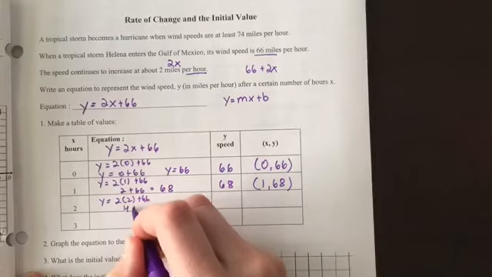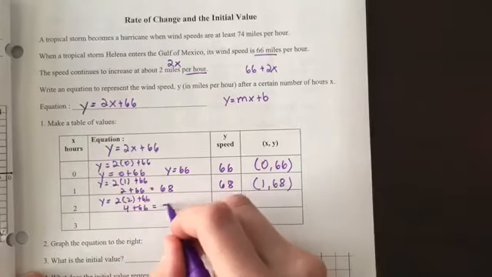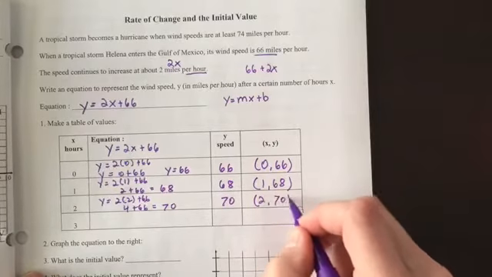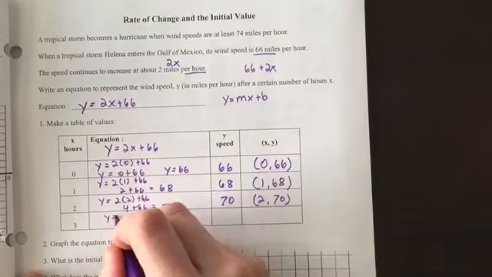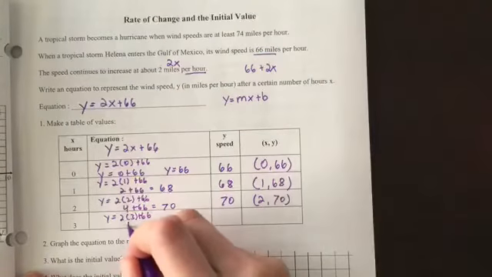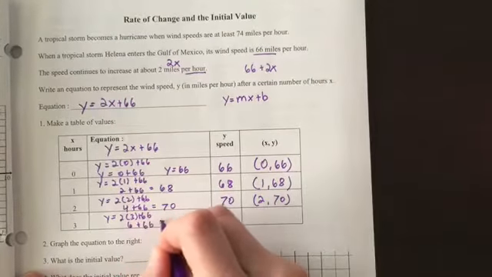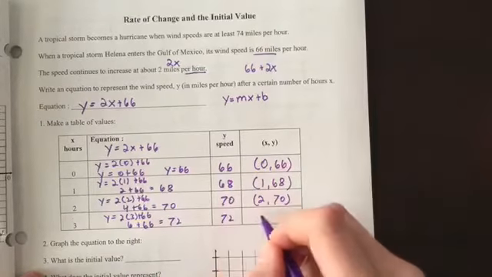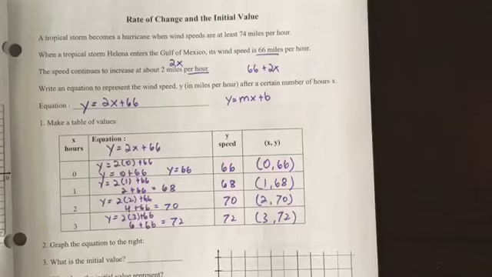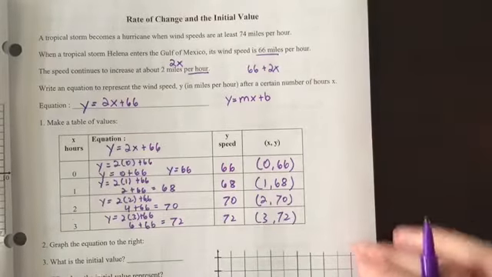That's going to be 4 plus 66, which is 70. I'm still going to fill out the full table, not just rely on the pattern. We're proving our work. We get 72, so 3 and 72. So now we will graph.